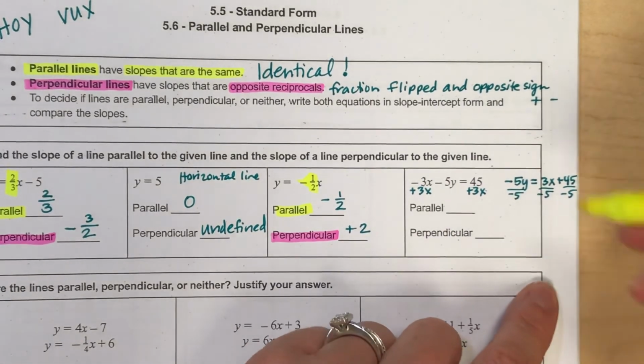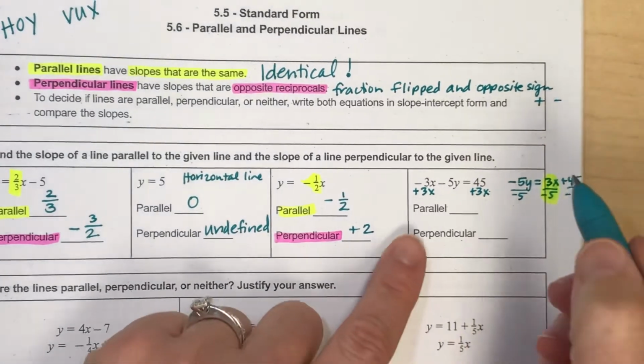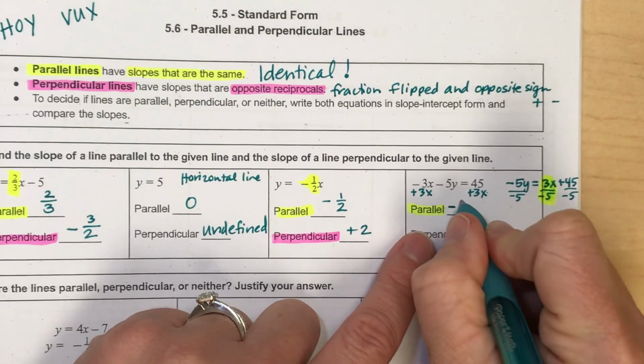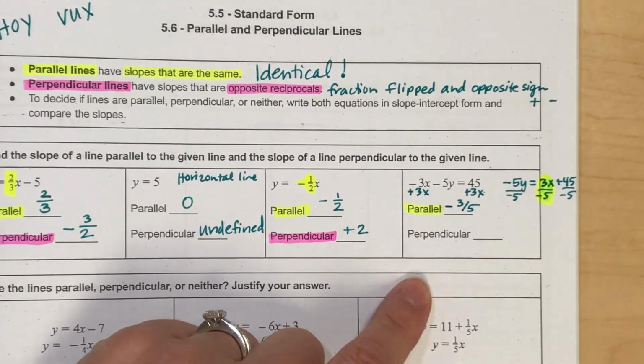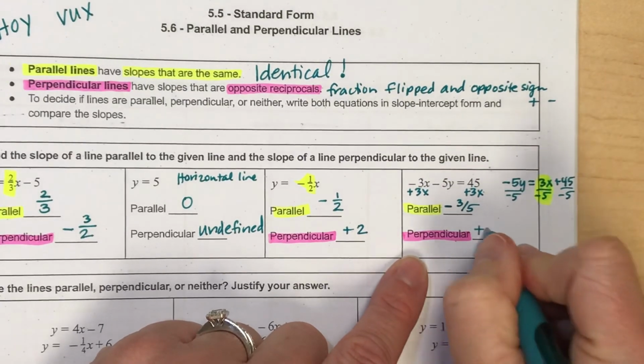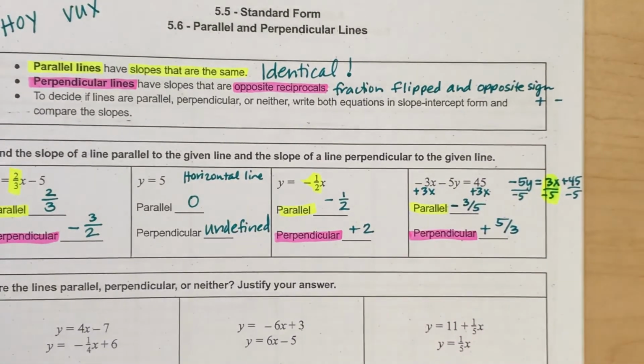All you need is to identify the slope fraction. So the parallel slope will be identical to what you have, which would be negative 3/5. Perpendicular is going to be opposite sign, so positive, and flip your fraction upside down. The reciprocal would be 5/3.